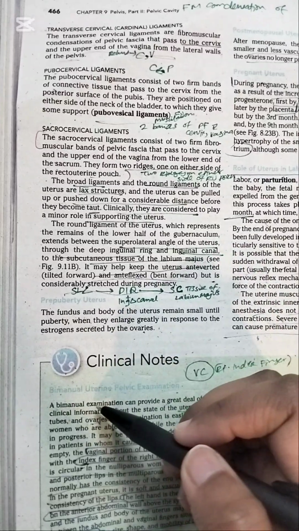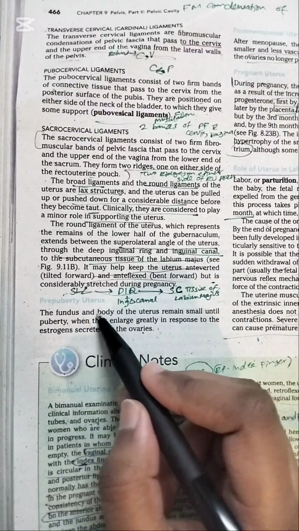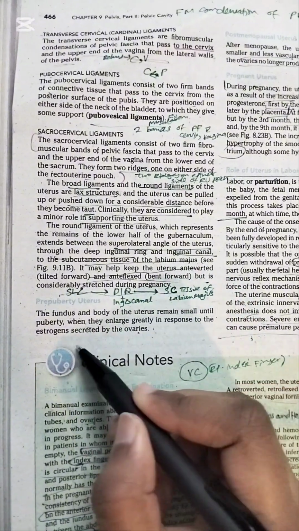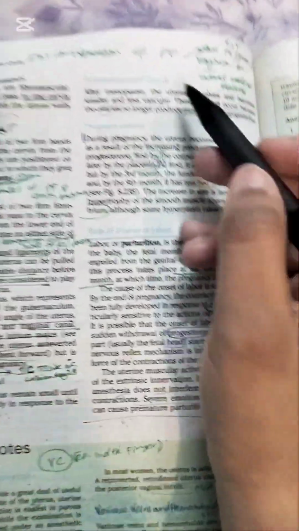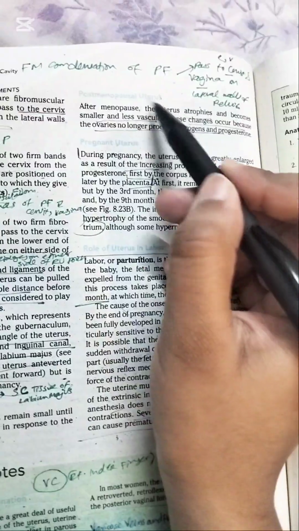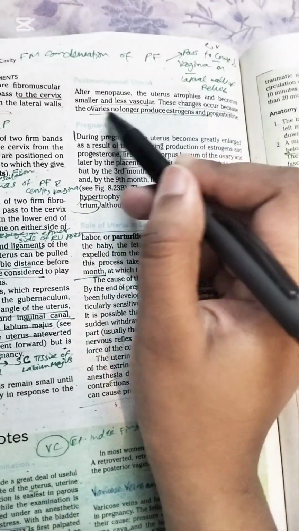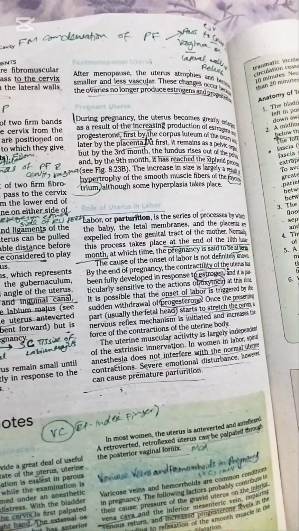but it is considerably stretched during pregnancy. Now let's talk about the pre-puberty uterus. Fundus and body of the uterus remain small until the puberty, when they enlarge greatly in response to the estrogens secreted by the ovaries. Now let's talk about the postmenopausal uterus, which is going to atrophy and become smaller and less vascular. These changes occur because the ovaries no longer produce estrogens and progesterones.